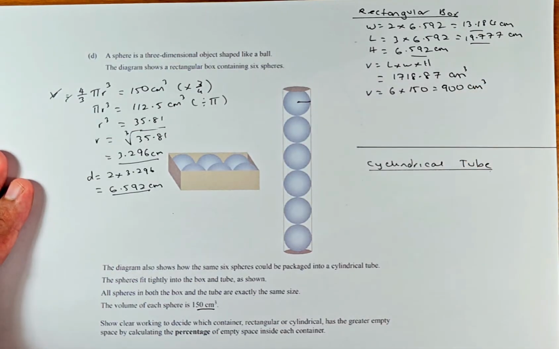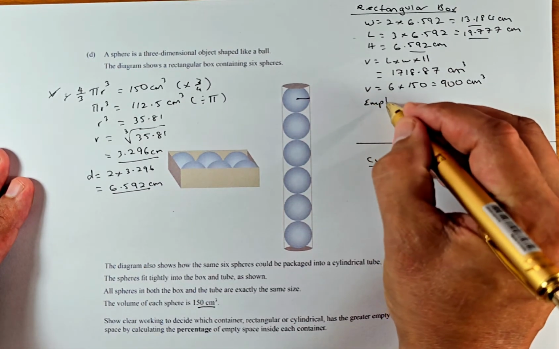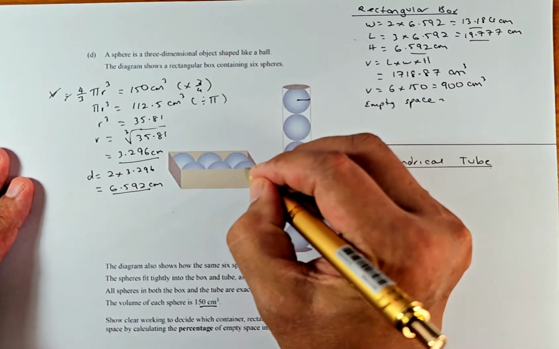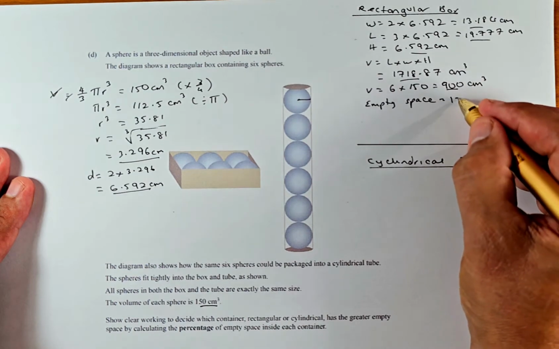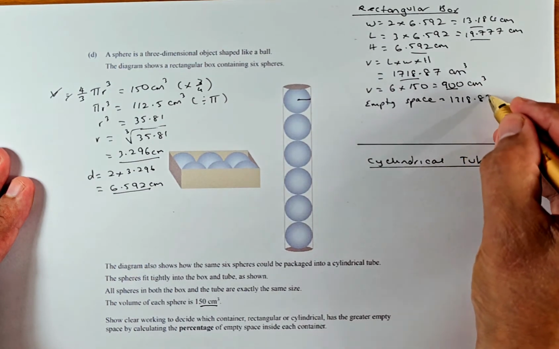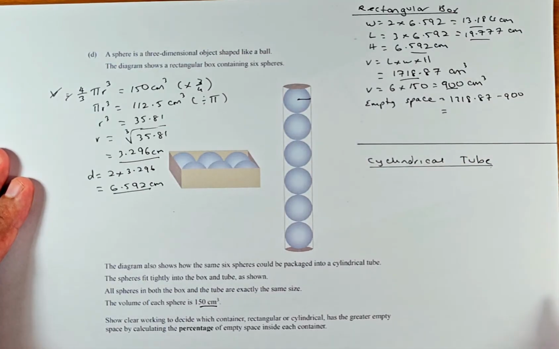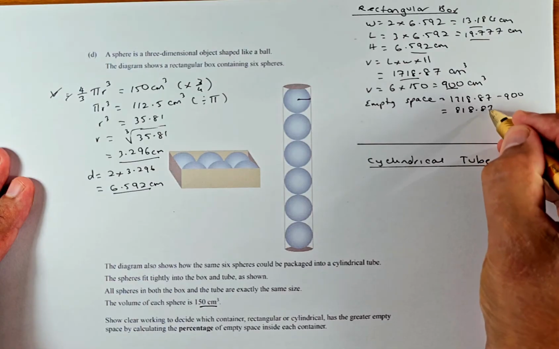Yep, so I think I'm okay. Now the next step, we're going to calculate the empty space. The empty space is all this space. It's going to be this number minus that number. 1718.87 minus 900, and I got the answer as 818.87.